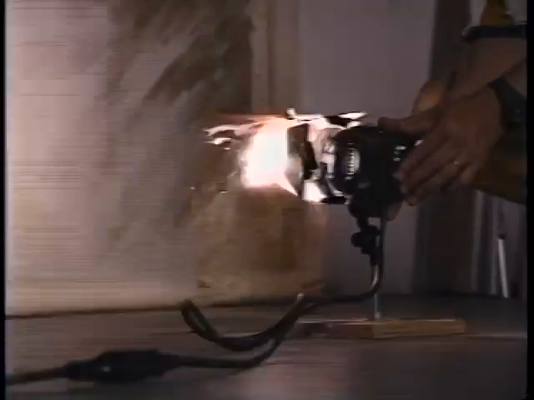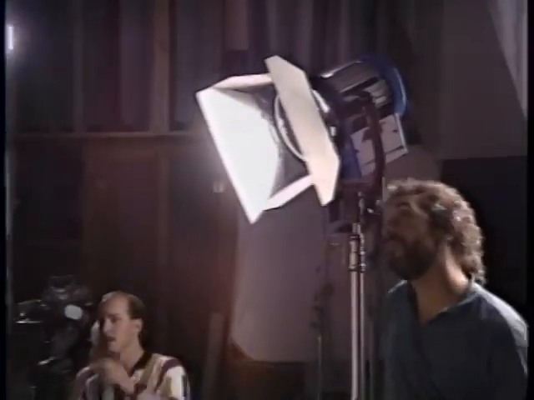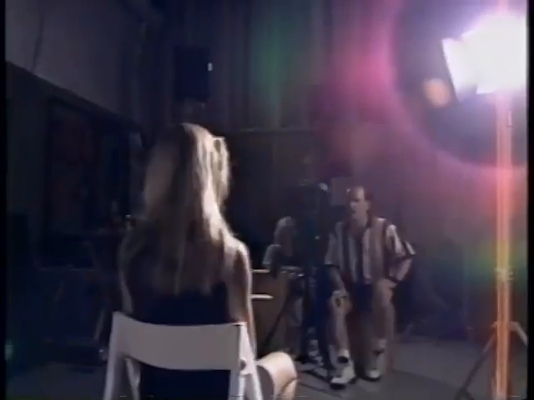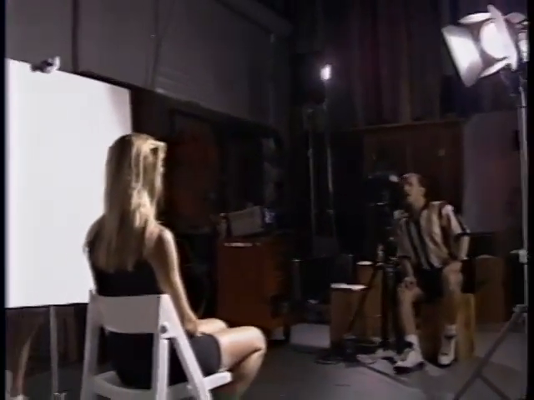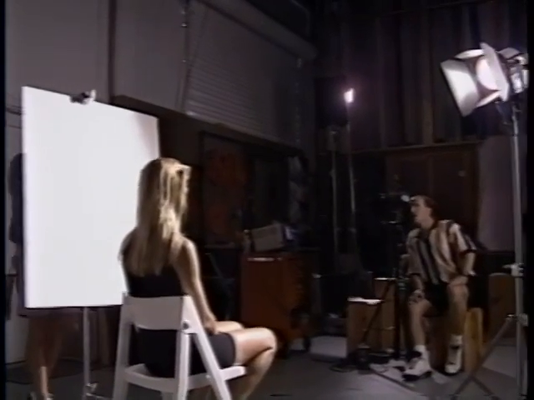To begin this setup, a 250-watt Lowell Pro light is set on a floor plate and directed to illuminate the background area. A small light source, an Arri 1000-watt Fresnel lensed light, is set on a light stand and directed at our model Rachel. A small piece of white foam core board is then set on the shadow side of Rachel to introduce some fill light.